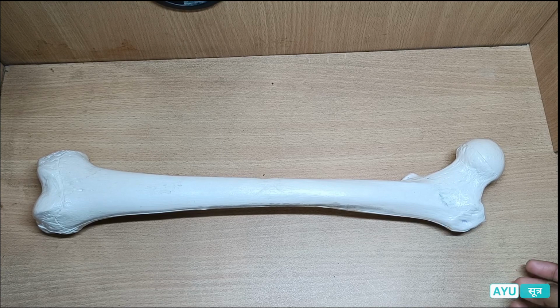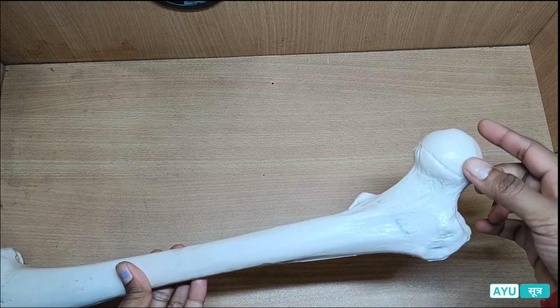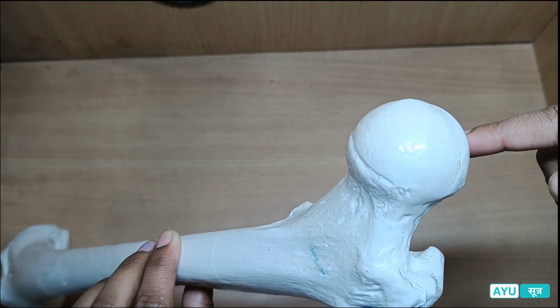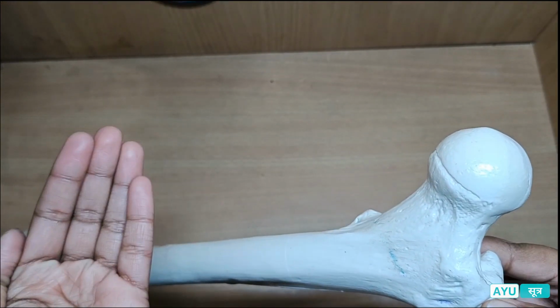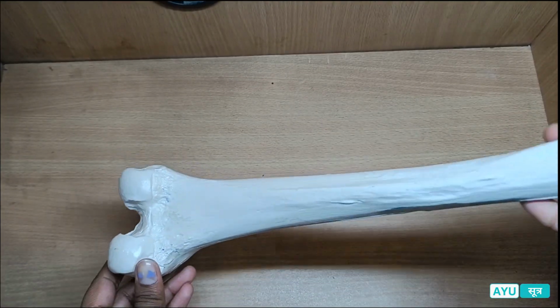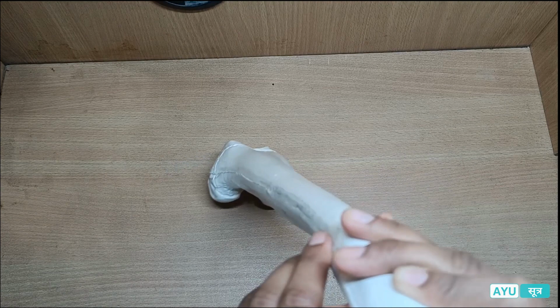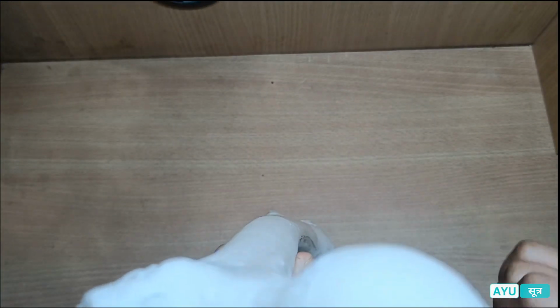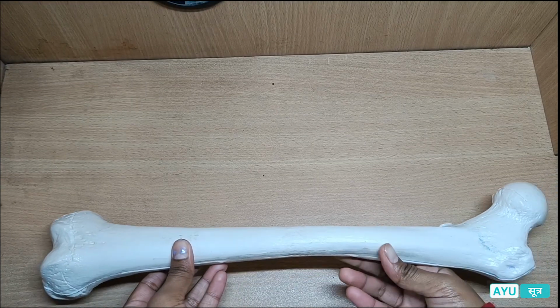Talking about the side determination, the upper rounded end is placed upwards and the head is placed medially, which means towards the center of the body. The bicondylar end is placed downwards and the shaft is convex forwards. As you can see, convex forwards. So this is the side determination.